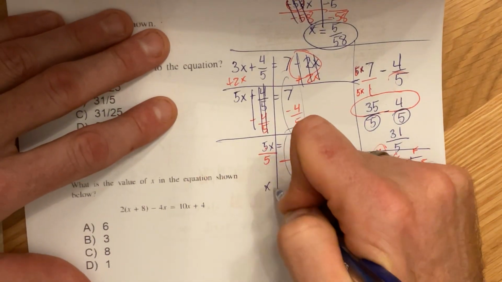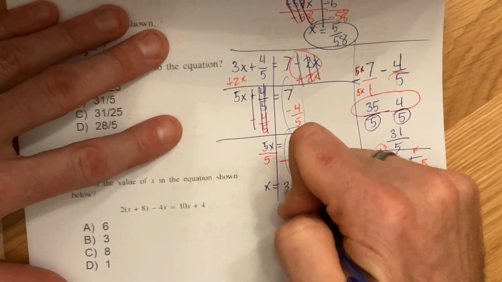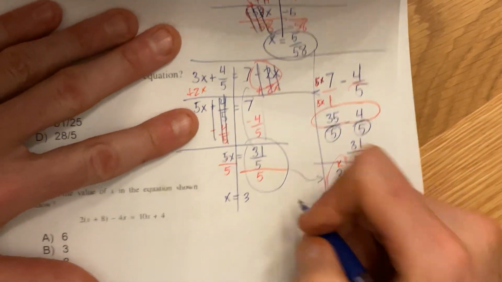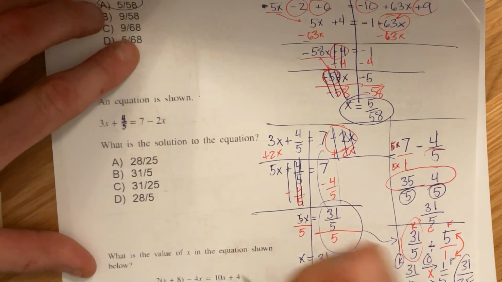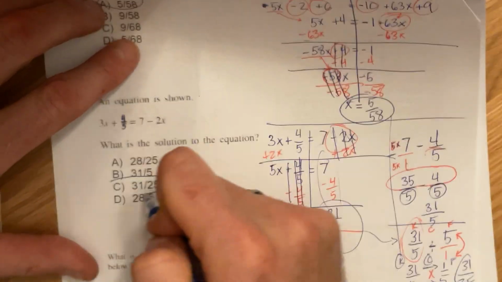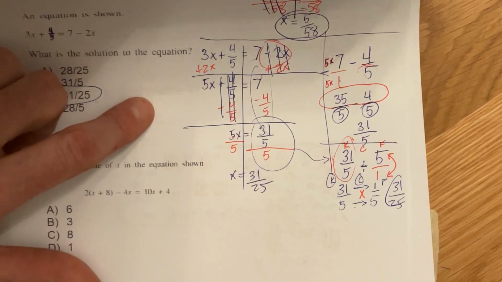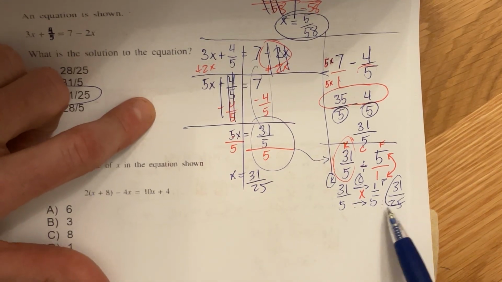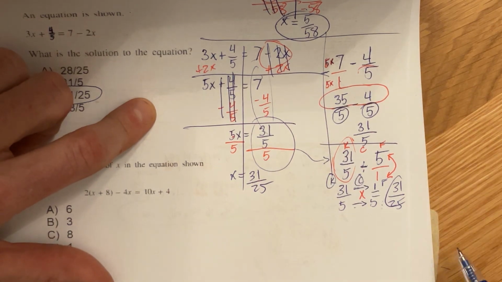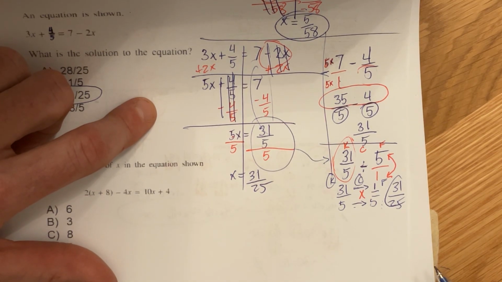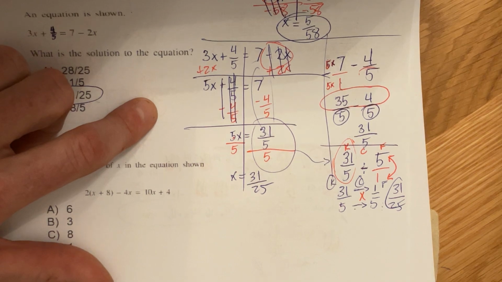So x equals 31 over 25. And thank heavens, there's that answer right there. Y'all, this is one of those situations where rewatching and working on a couple of these on your own would be really helpful, if this is something that you didn't have a strong basis in from 6th and 7th grade.